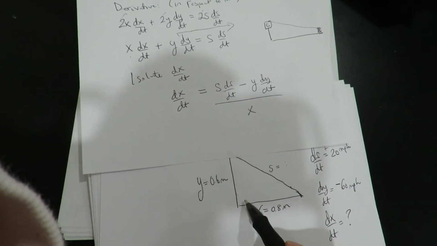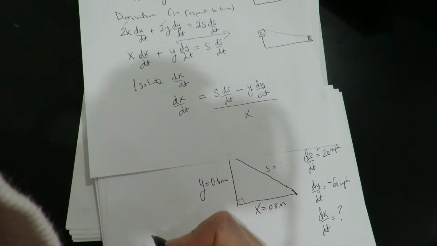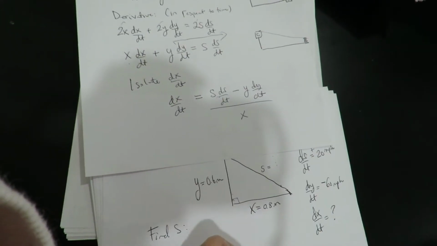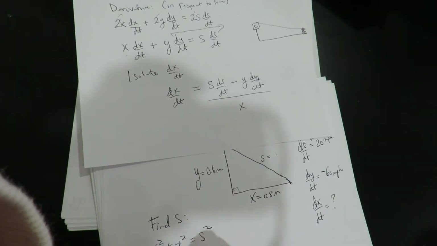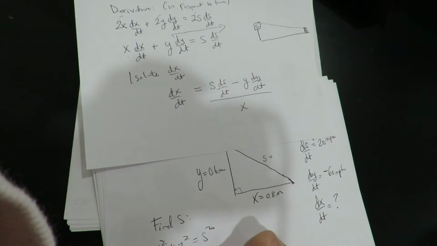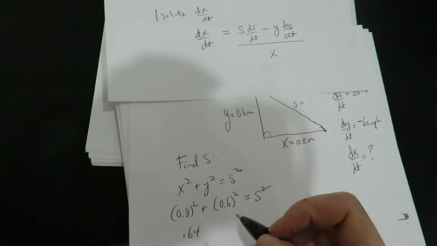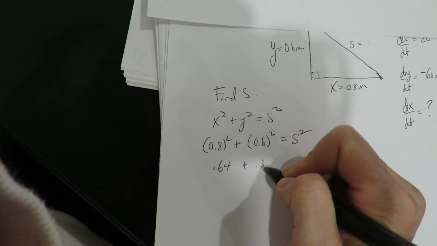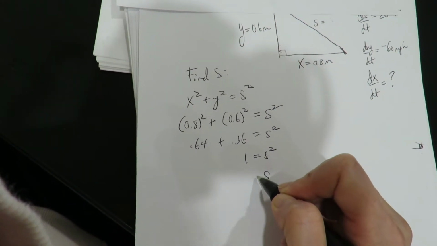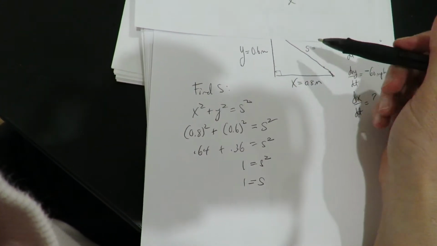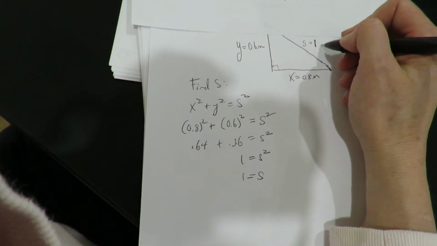If you have 3 sides of a right triangle and you're missing one side, good, I hope you're saying Pythagorean theorem, right? Because we have to find S. So we're going to do x squared plus y squared equals s squared. X is 0.8, squared, is 0.64. You might recognize this as a version of a popular triangle. So this is 1 equals s squared, so s equals 1. This is a variety of the 6, 8, 10, but it's going to be 0.6, 0.8, and 1. And it's going to be 1 mile.